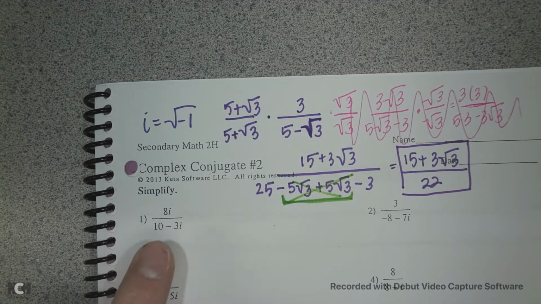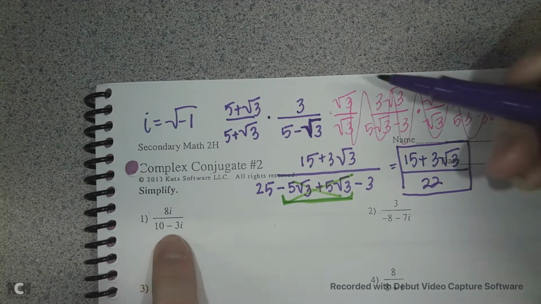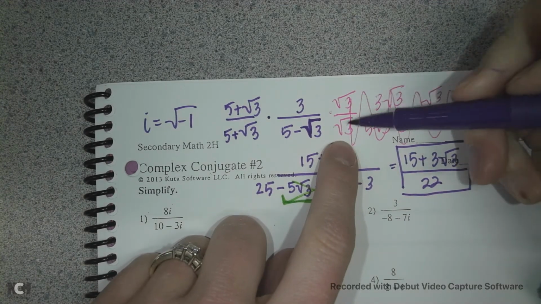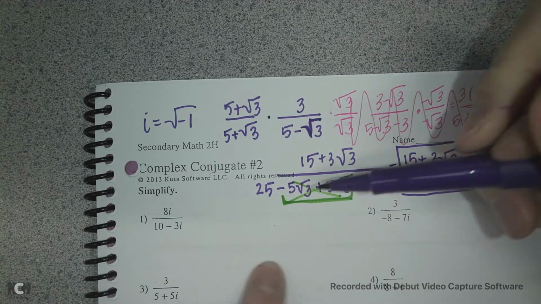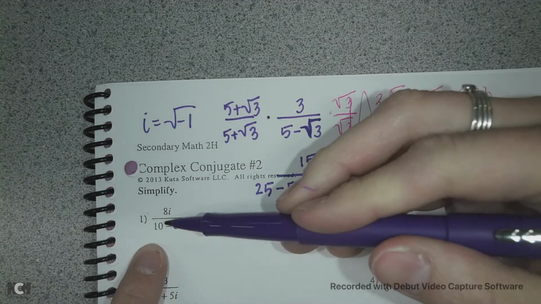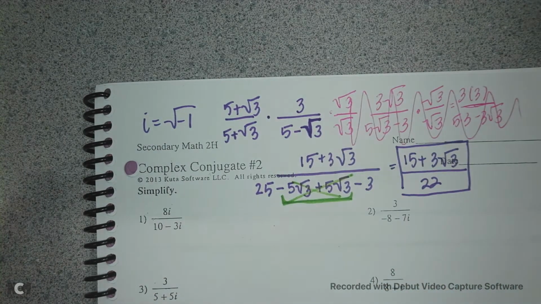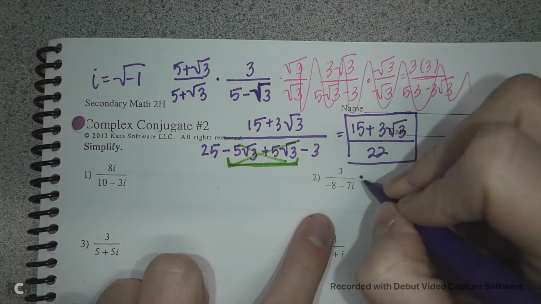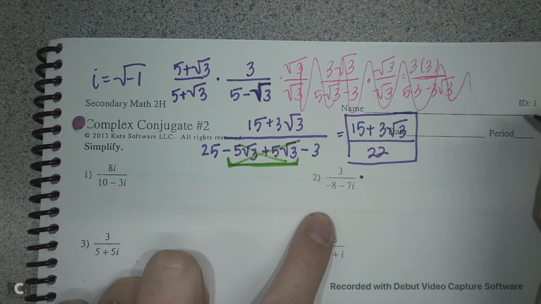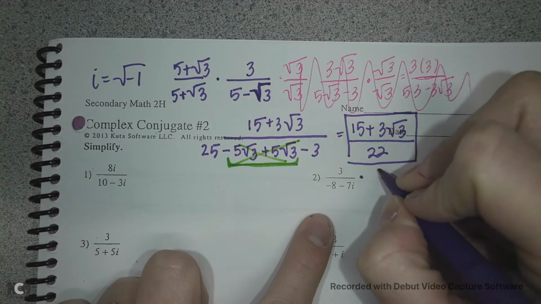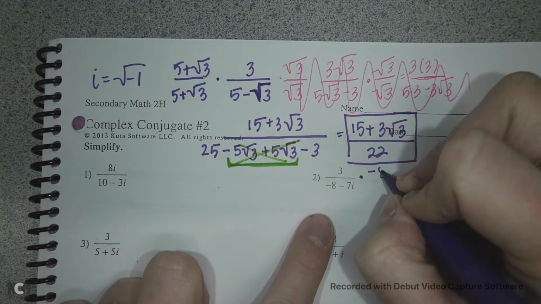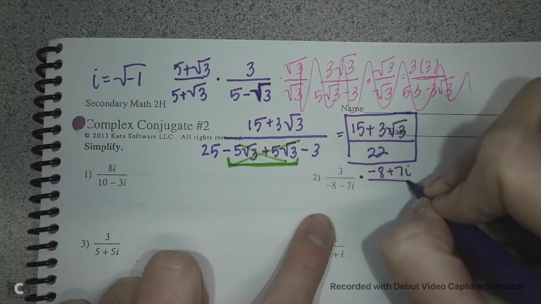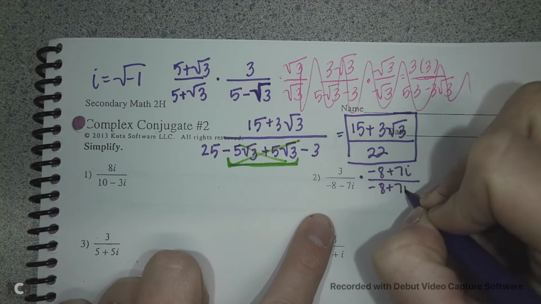Well, it's the same thing with i. We can't just multiply by i, because then we have this situation where the i is going to get passed back and forth from one number to the next, and that's not going to help us rationalize. So instead, we multiply by the opposite. For example, number 2, we multiply by the opposite of the middle number. So we have -8 plus 7i over -8 plus 7i.